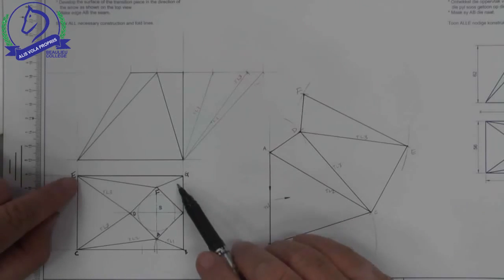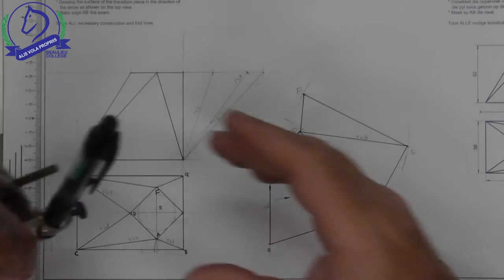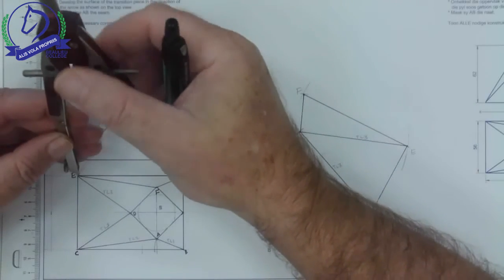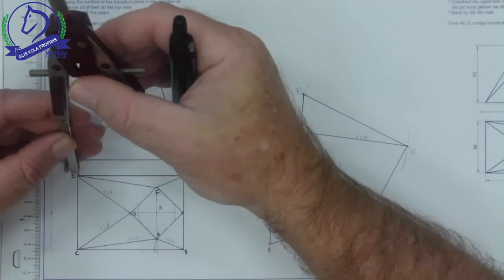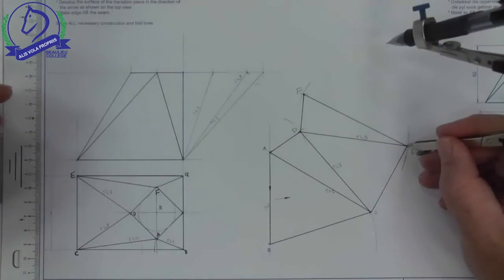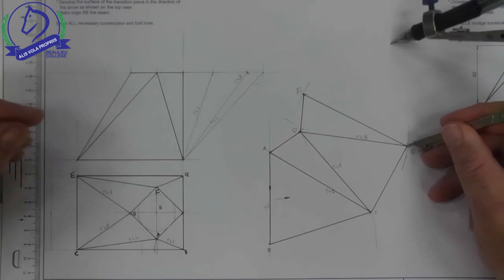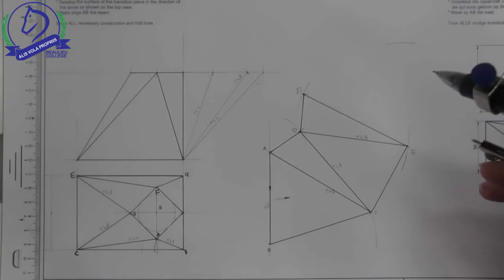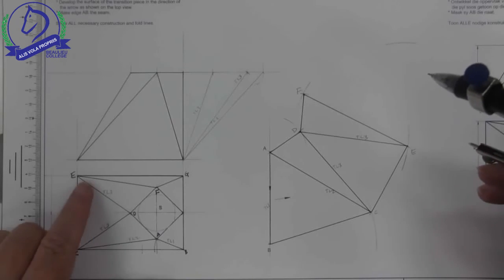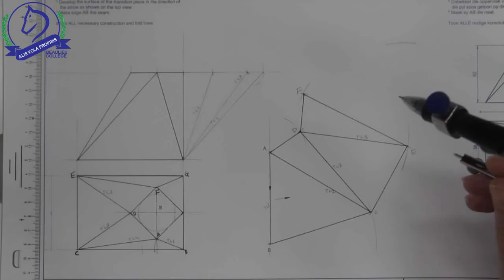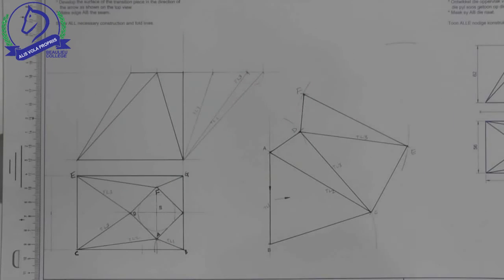The next corner I need to find is corner G. What measurements do we know? We know the EF measurement is the true length. It's a horizontal line in the top view. So I can take that from point E and mark that off. Excuse me, I need to find the distance going now from point F to G. F to G is the same as true length 1.